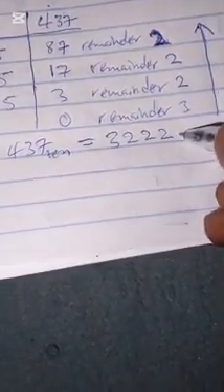So 437 base 10 is equal to 3222 base 5. So let's move on to the third.